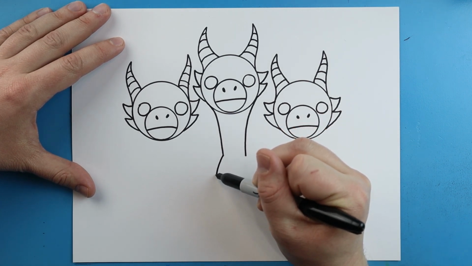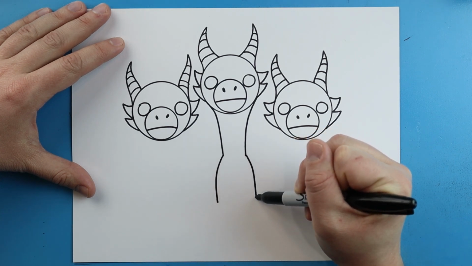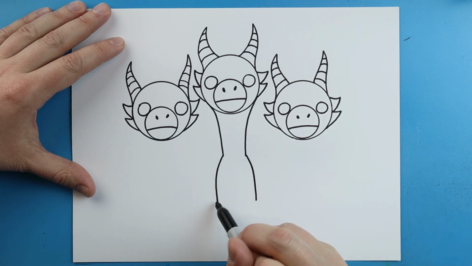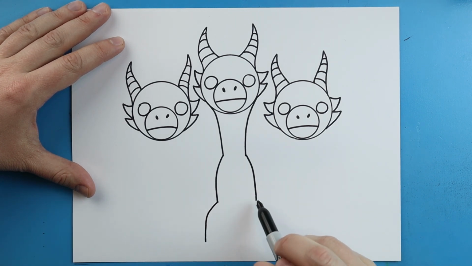Next, starting here, I'm going to draw a line that's going to curve down. We'll do the same thing here. I'm just going to draw a line that's going to curve down. Right here, we're going to draw a line that's going to go out and then down. Same thing here. We're going to go out and then down.